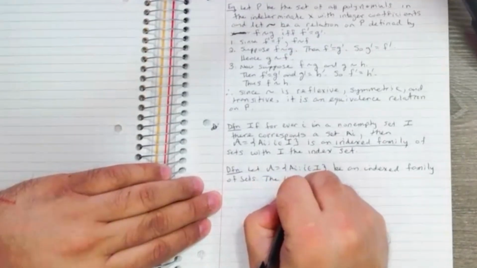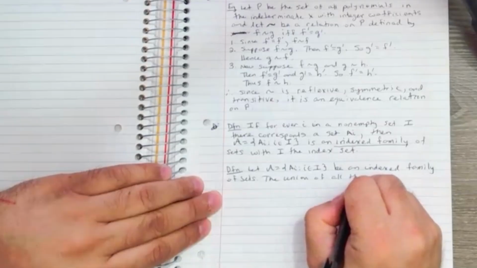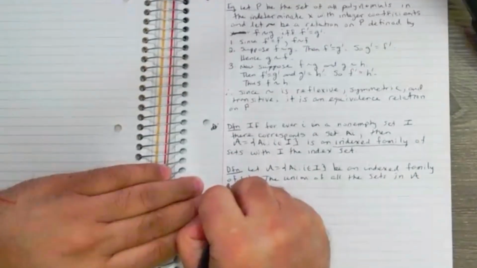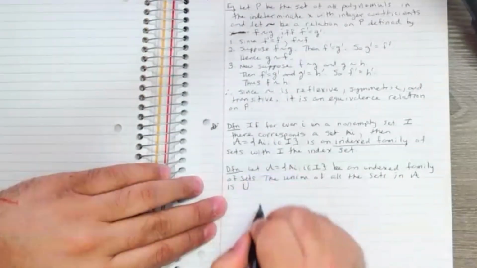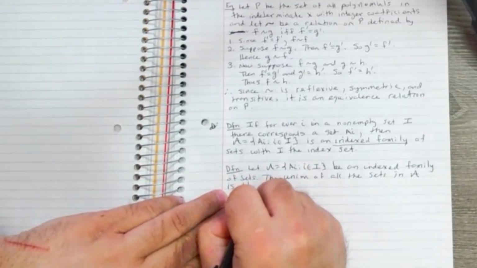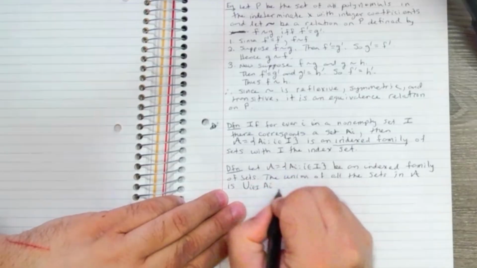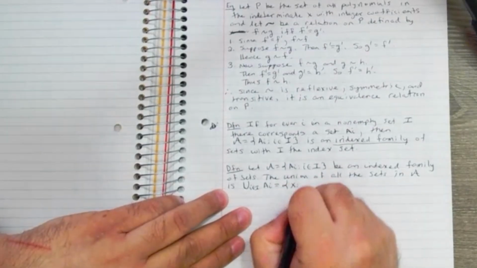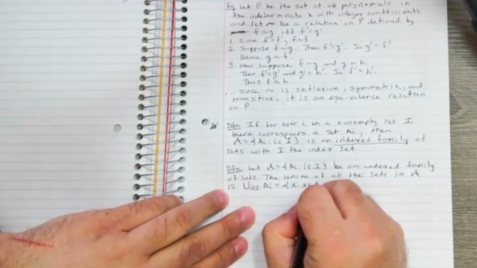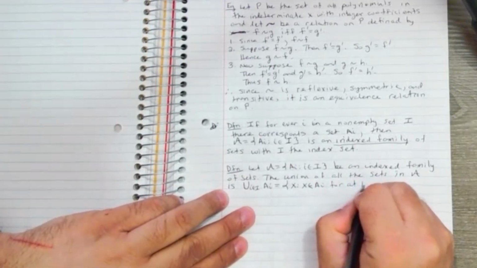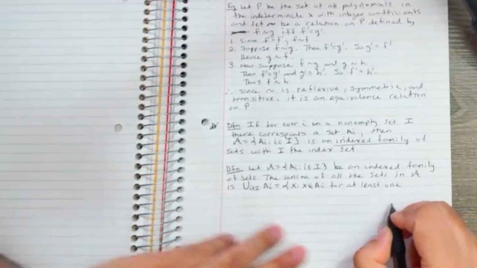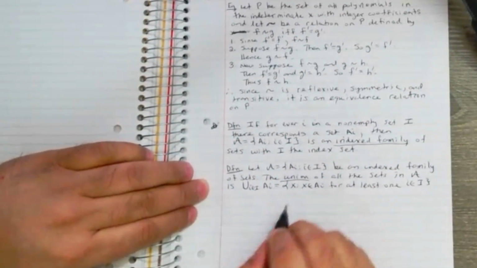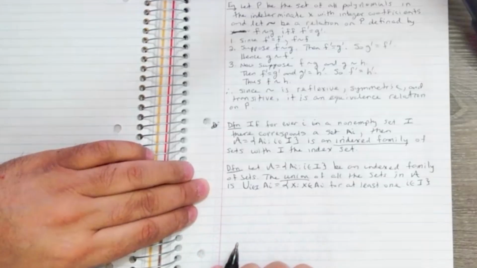The union of all the sets in the collection script A is the set which we denote union for all elements I in the set I of the sets A sub I. And this is the set of all the elements X such that X is in the set A sub I for at least one index I in the set I. We sometimes call this an arbitrary union.